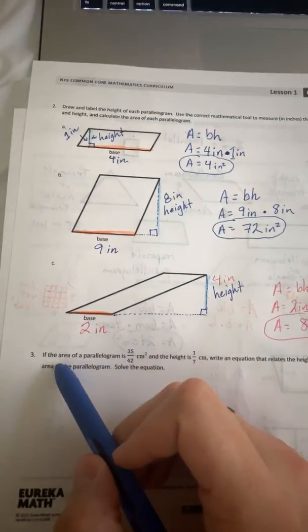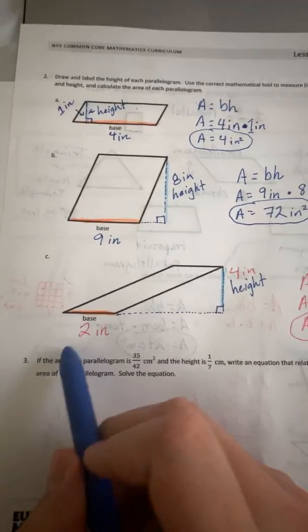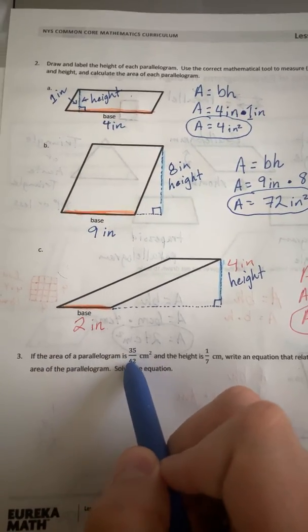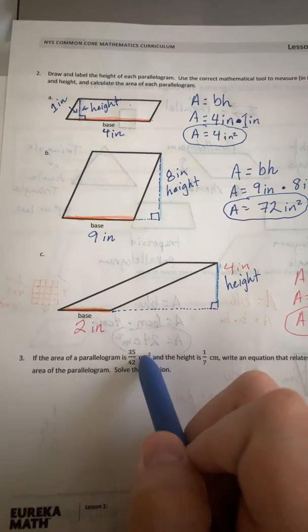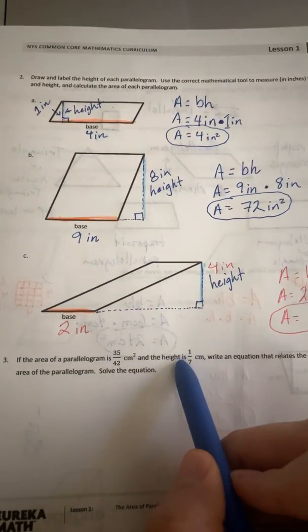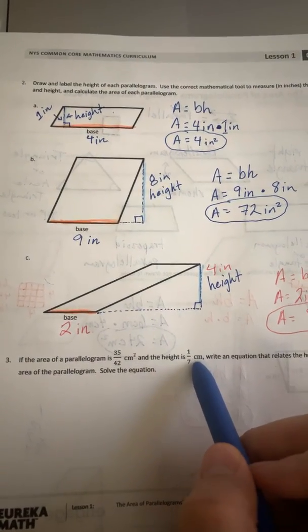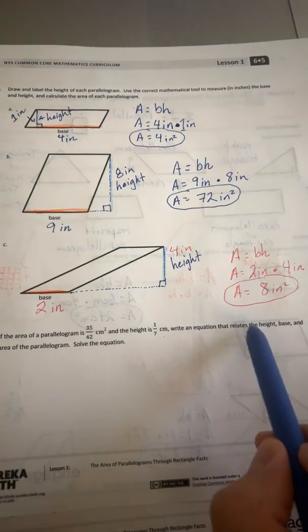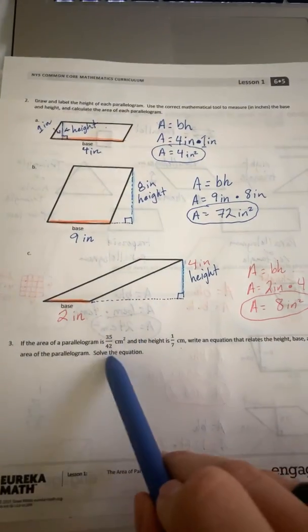We have one last problem, and then we're finished with the lesson, okay? Number 3: if the area of the parallelogram is 35 over 42 centimeters squared, and the height is 1/7 centimeter, write an equation that relates the height, base, and area of the parallelogram, and then solve your equation.